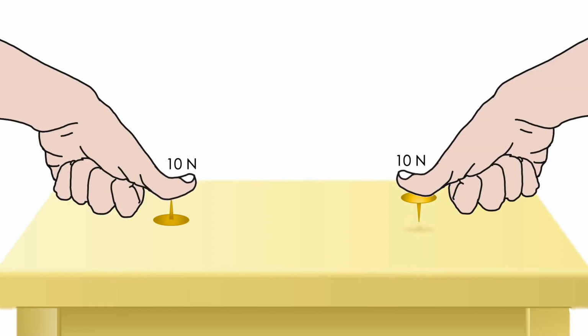If you had a board pin such as this, in fact two of them, one straight up and the other turned upside down, and you press them respectively with your left and right thumb with a force of 10 Newton each, what would happen? Well, the answer is that both the pins would press back with an equal and opposite force of 10 Newton, and yet you would feel more pain in your left thumb.